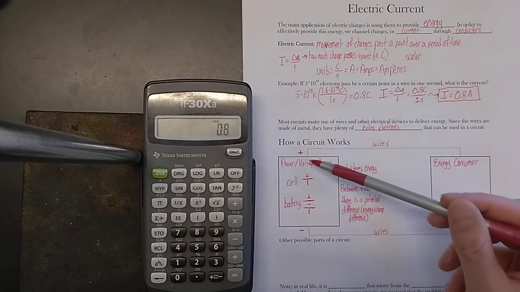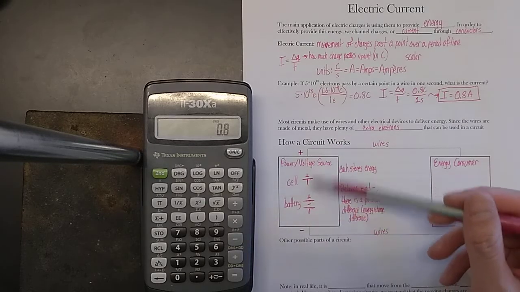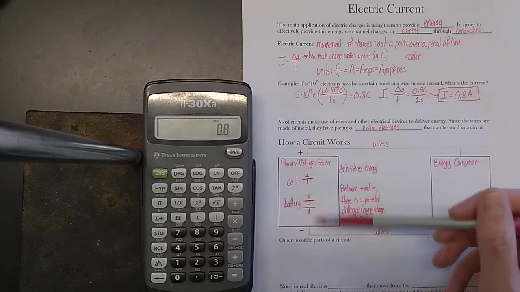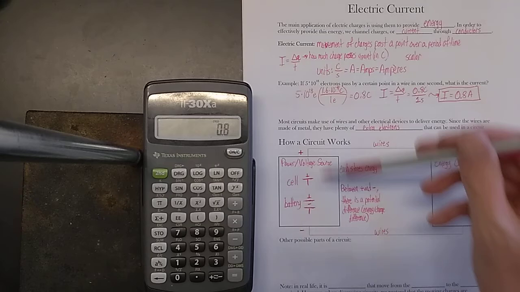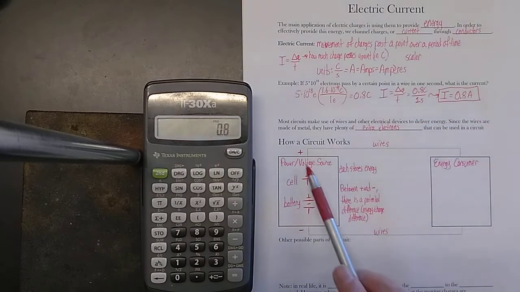Now, you might be asking, well, if there's a potential difference between the two parts of the battery, how come the charges don't just go from positive to negative? There's restrictions, okay? Batteries are designed so that charges cannot flow inside the battery. They have to go through these external wires.